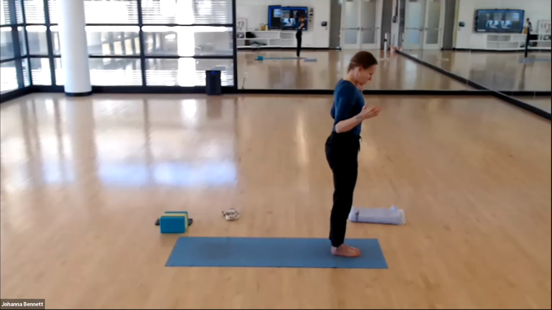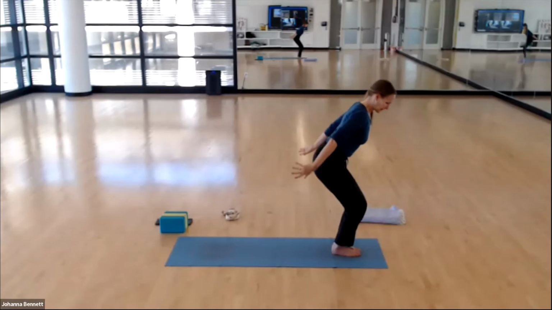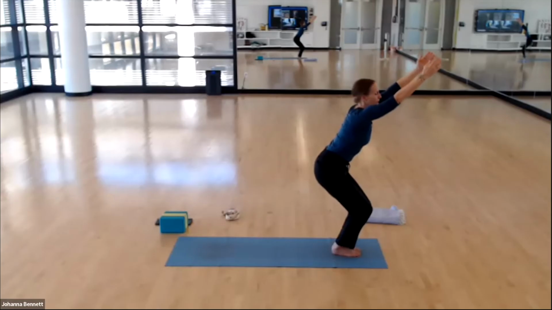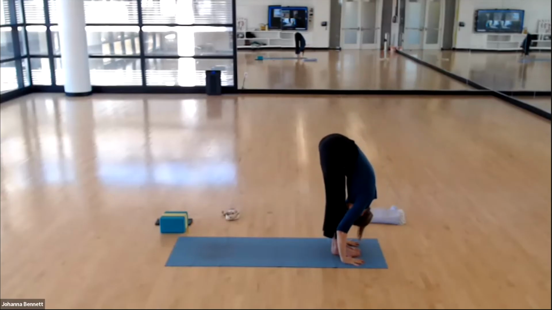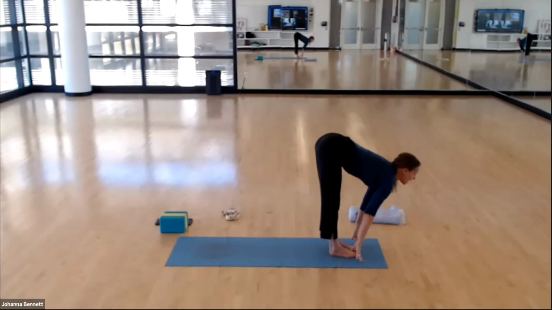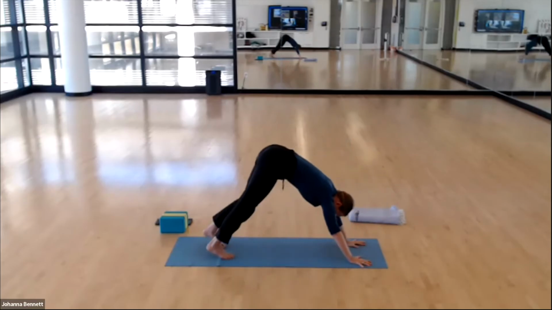Feet together. We're going to inhale, reach the arms back. Exhale, bend the knees, come into chair pose. Inhale and exhale, we're going to fold down. And now separate your feet apart if you need to. Inhale, look at the wall. Exhale, fold, look at the big toes, and then jump or step back to downward facing dog.